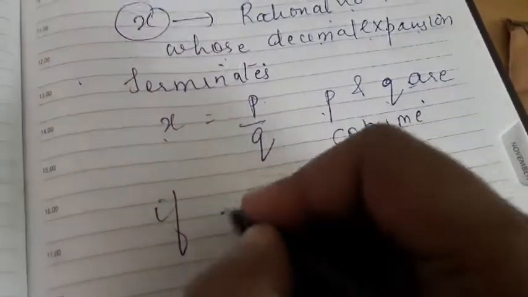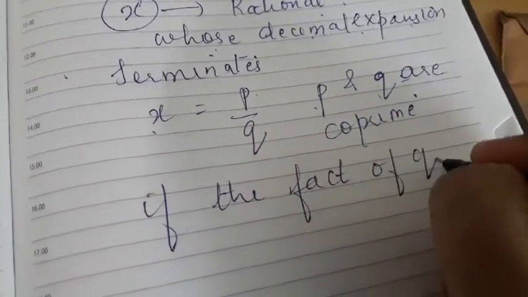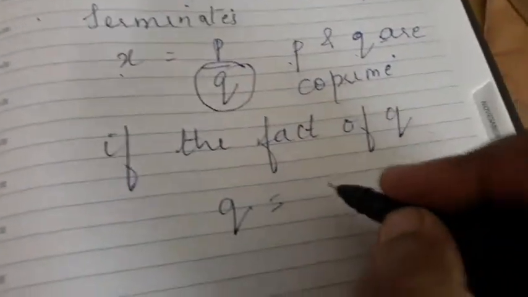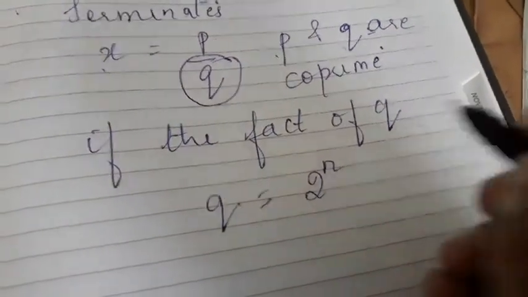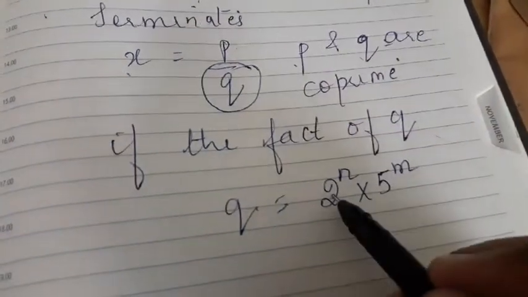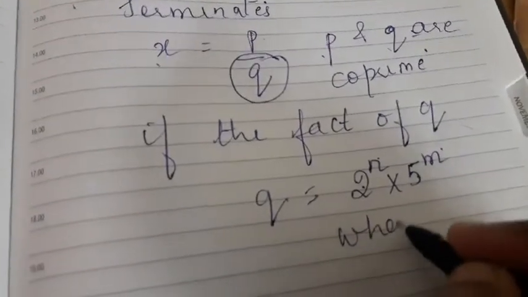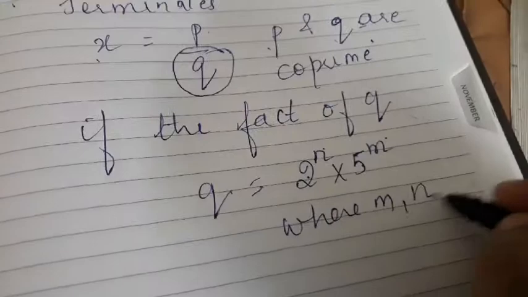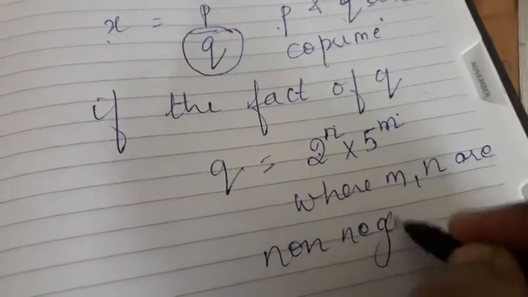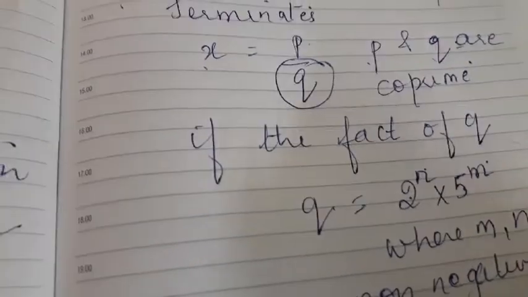The factorization of q, that is the denominator, is in the form of 2 to the power of n into 5 to the power of m, or 2 to the power of m into 5 to the power of n, where m and n are non-negative integers.